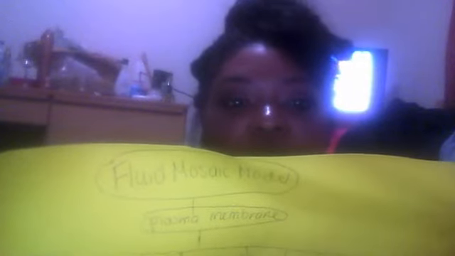So I started off with the fluid mosaic model, and from there I went to the plasma membrane. From the plasma membrane, I'm going to use my notes to help me.